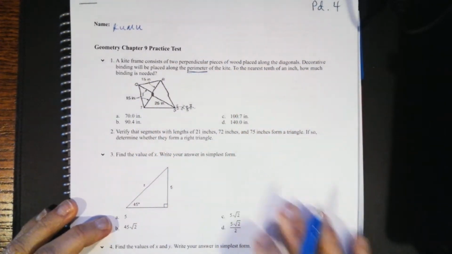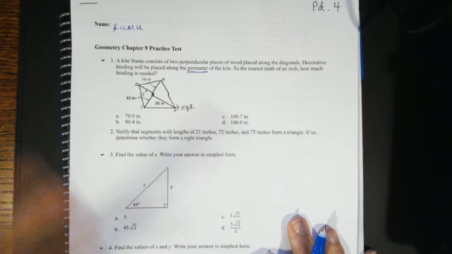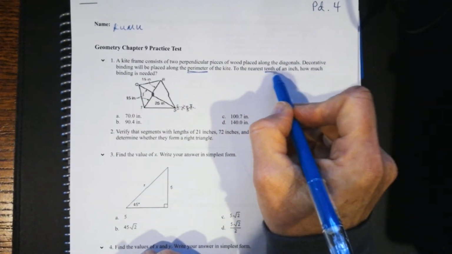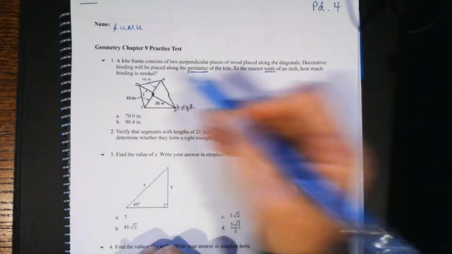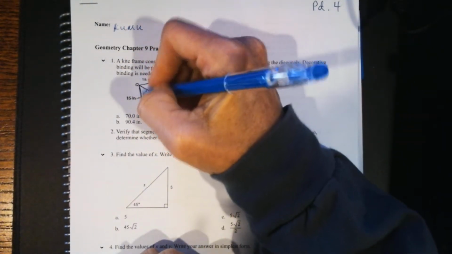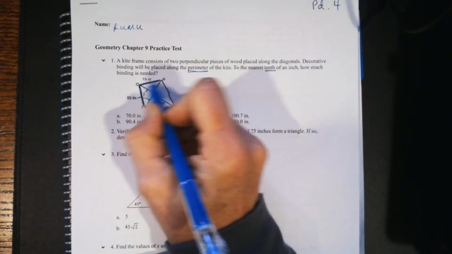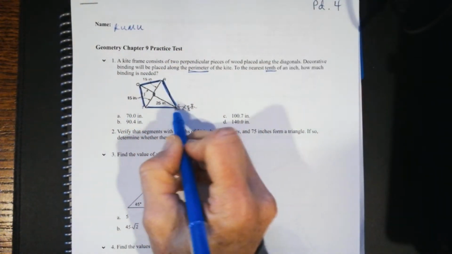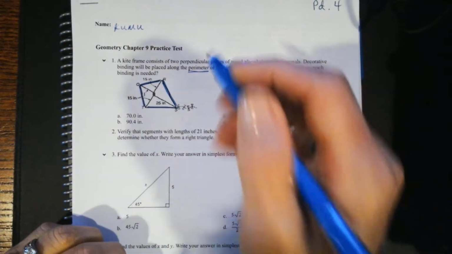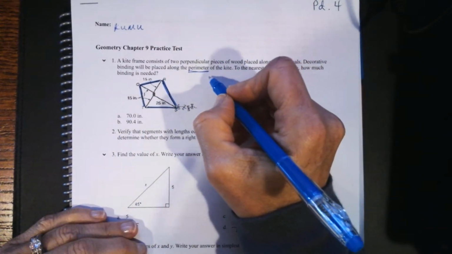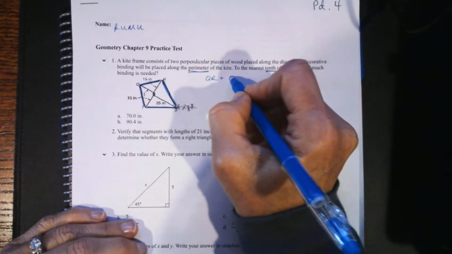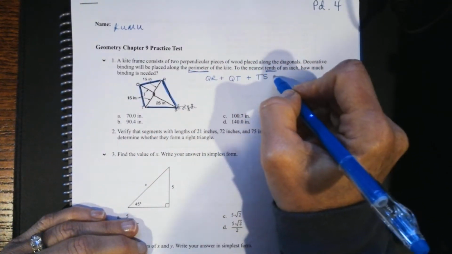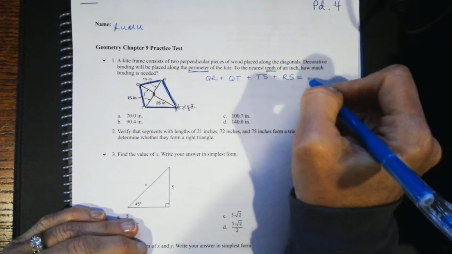So as I get to an important word, I always underline to focus myself. To the nearest 1/10 of an inch, how much binding is needed? So what I'm looking for is this, plus this, plus this, plus this. That's the perimeter. And I'm going to write myself a little note here: QR plus QT plus TS plus RS. That's going to give me the perimeter, okay?